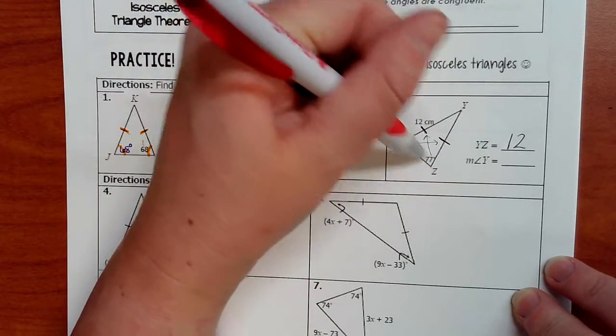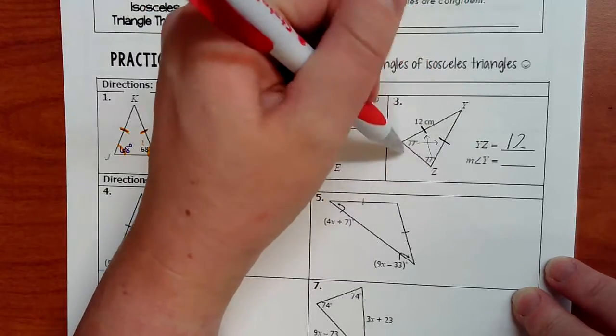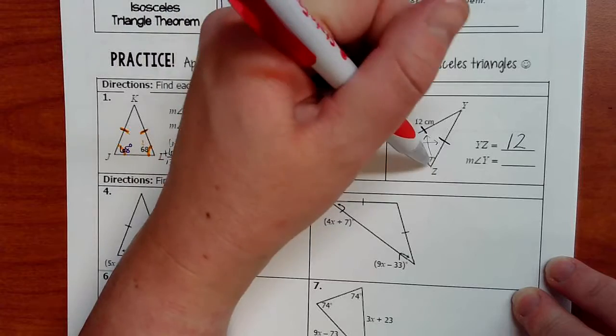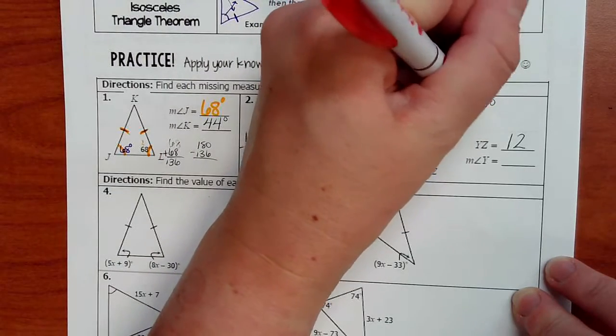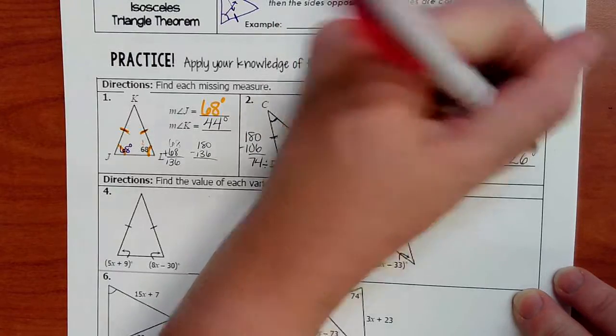They give you both base angles, so you're going to add them together. You know, all of them add up to 180. Add these two together, you get 154. Take 180 minus 154, and you get 26 degrees.